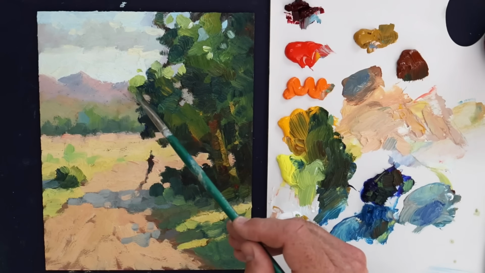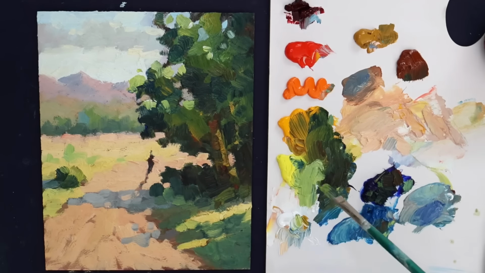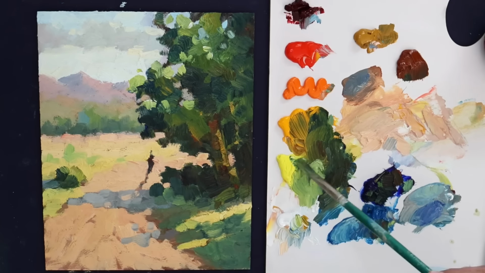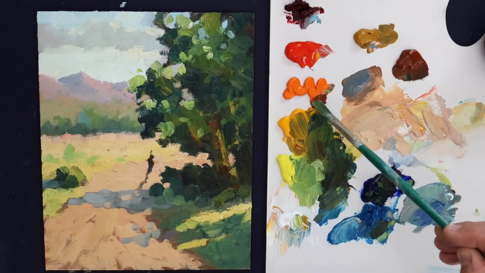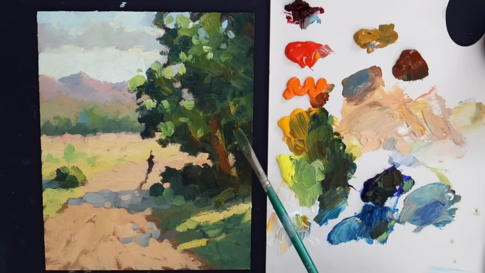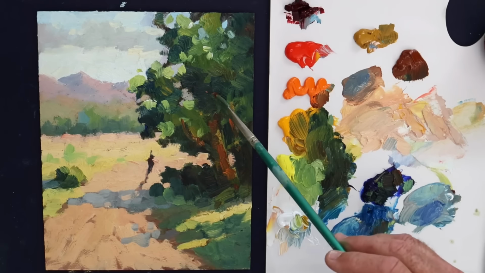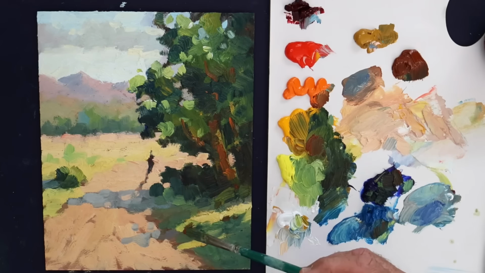I'll also need to soften up a few of the edges just to get that sort of three-dimensional look to the trees, but not spending too much time with them, just getting an idea. These touches of burnt sienna and orange adding a much needed red note against all that greenery.